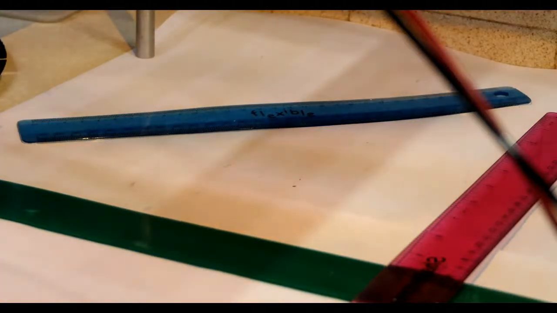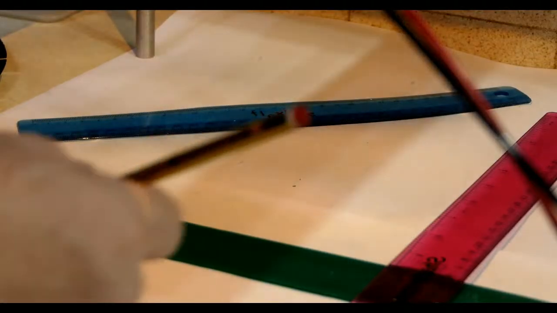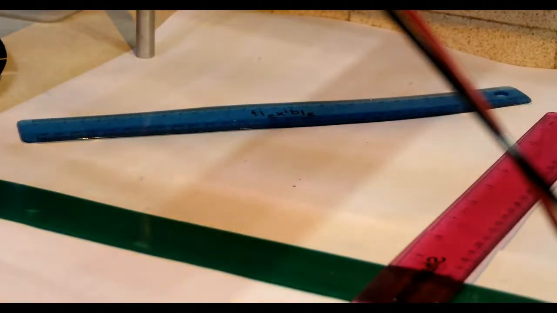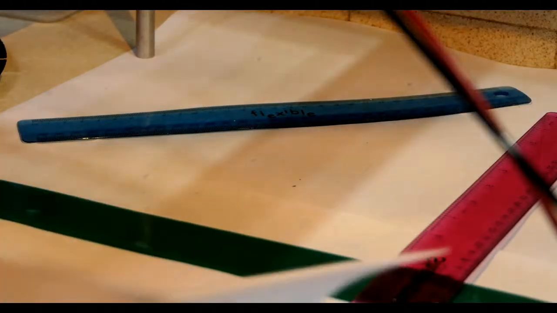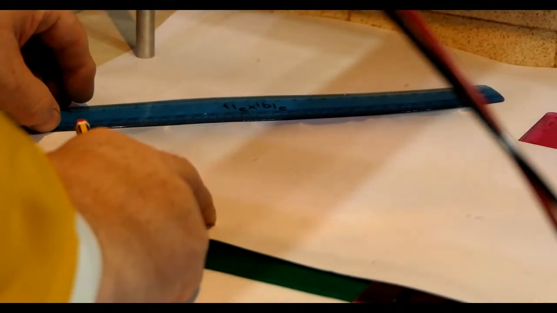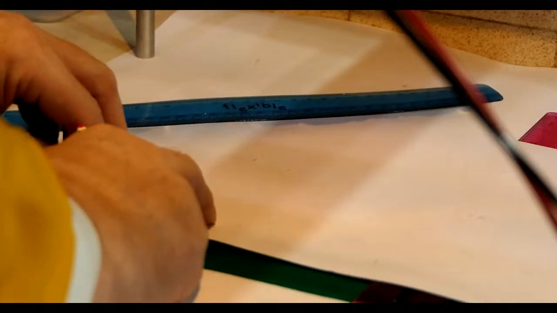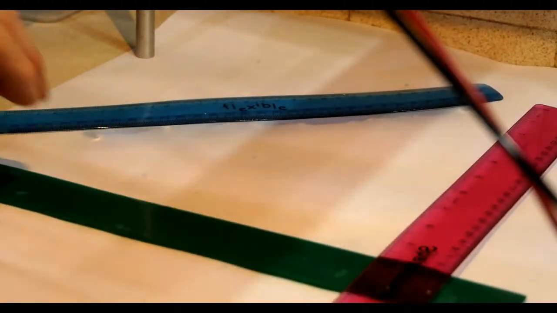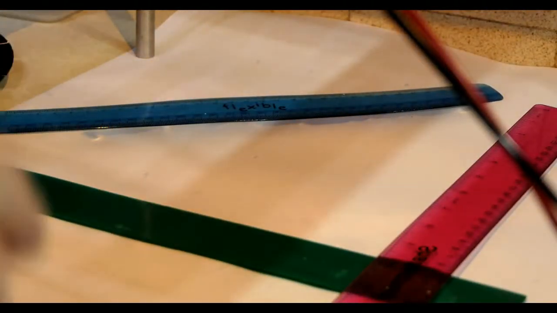So let's try this. And it would be better if I had a piece of paper here to help you. So I'm just going to ruin the whole thing by putting a ruler in there, a ruler in there, a ruler there. We'll do it again. We'll set the wave up.